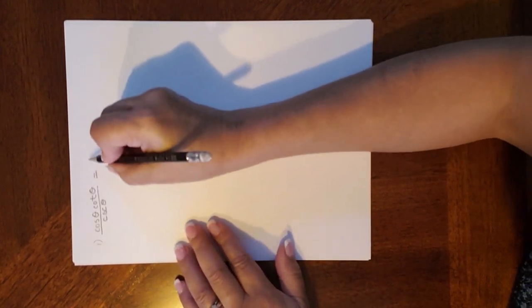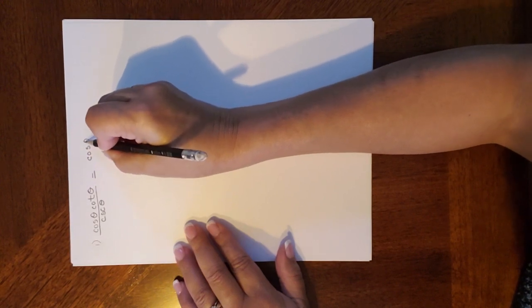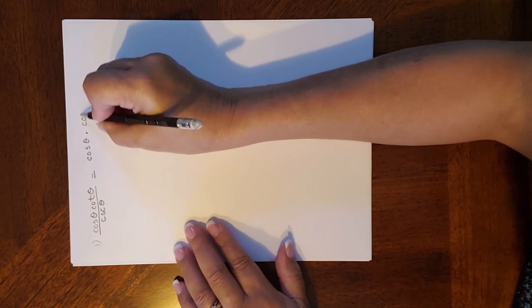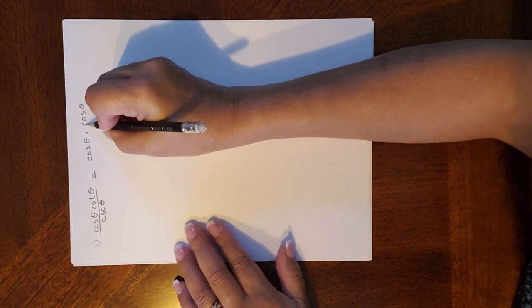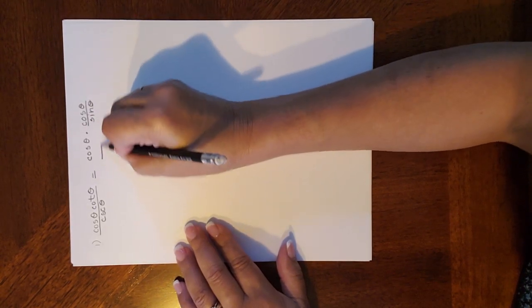Okay, so in this problem, you cannot replace cosine with anything, but you can replace cotangent with cosine over sine. The denominator can be replaced with 1 over sine.